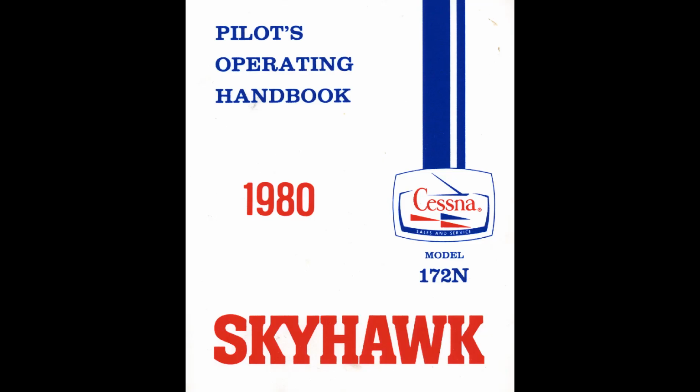Here's the front cover of a POH, Pilot Operating Handbook, for a Cessna 172. We'll be actually going into this Pilot Operating Handbook and looking at what type of propeller is actually on this Cessna Skyhawk 172N.